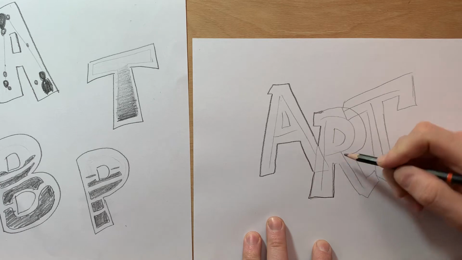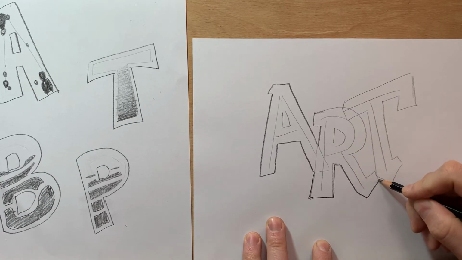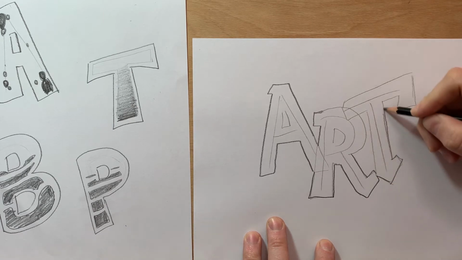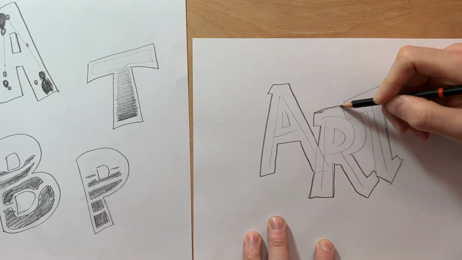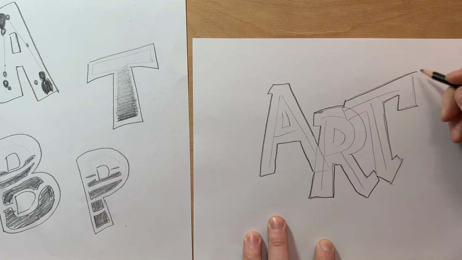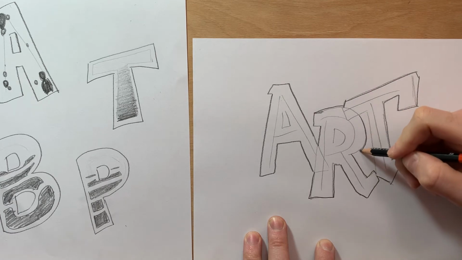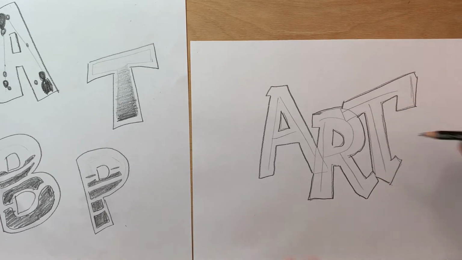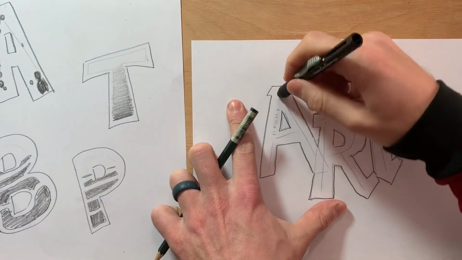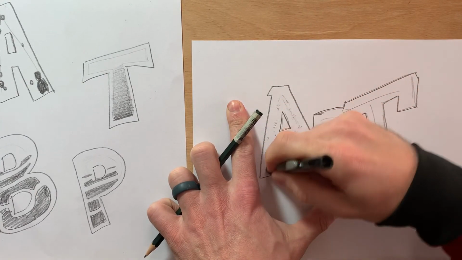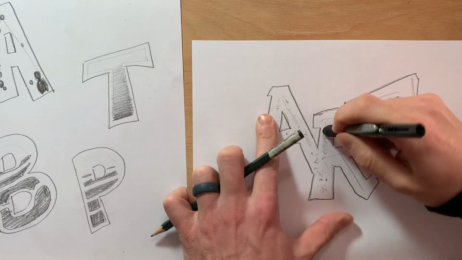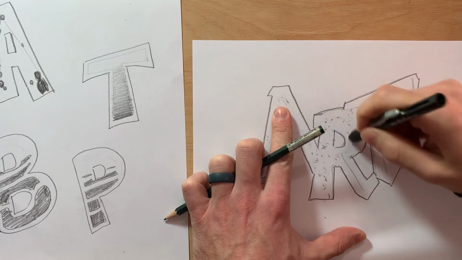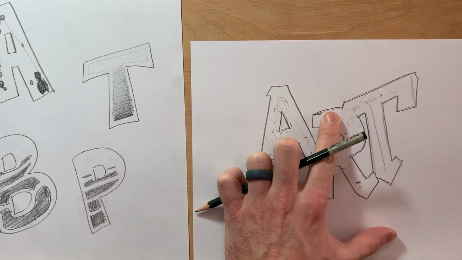And I'm gonna go around the outside of this, just like this, just like this. And so there are my letters. And now what I can do is erase all this stuff inside, like this. So this is just everything we've learned all put together from start to finish. So now I got something like this.